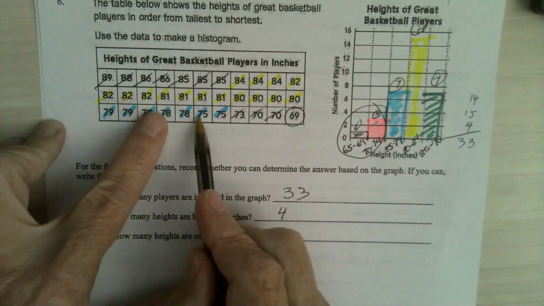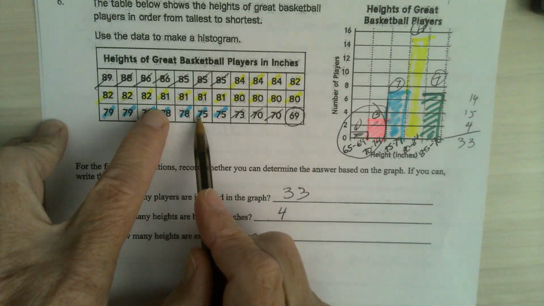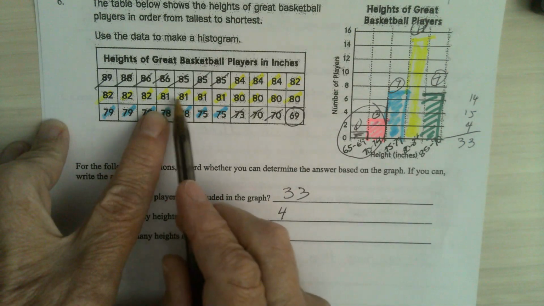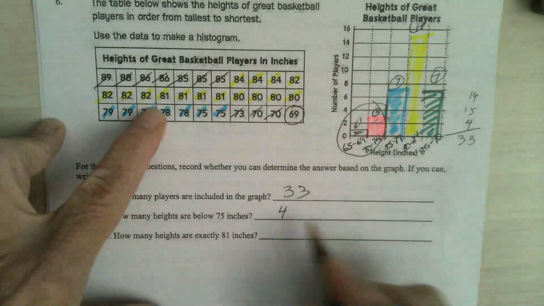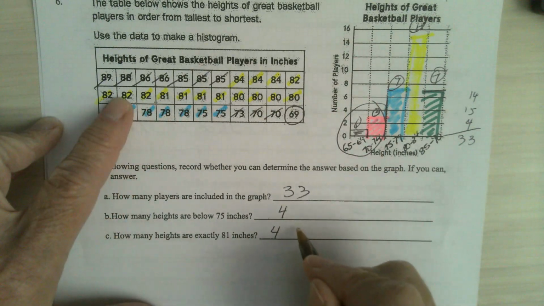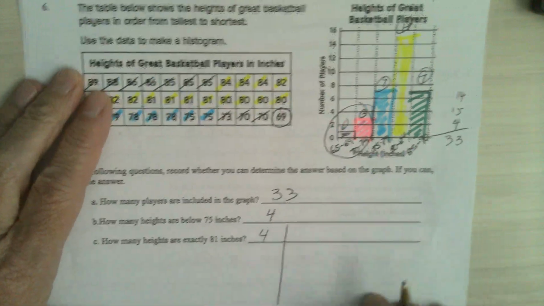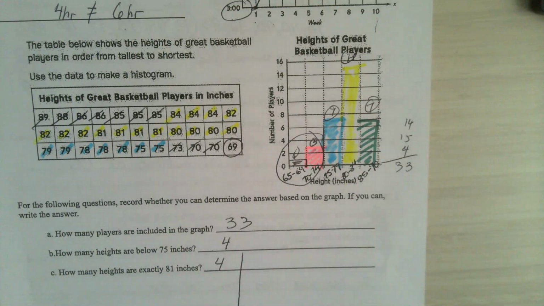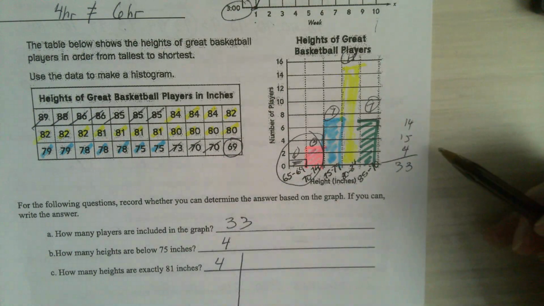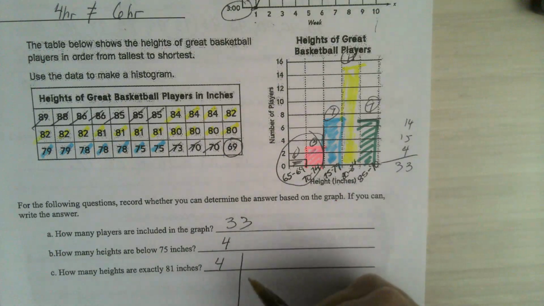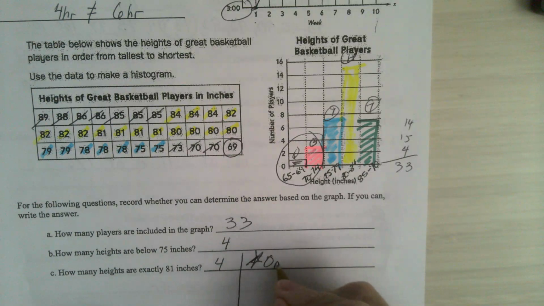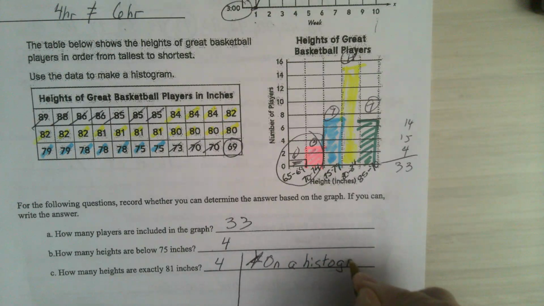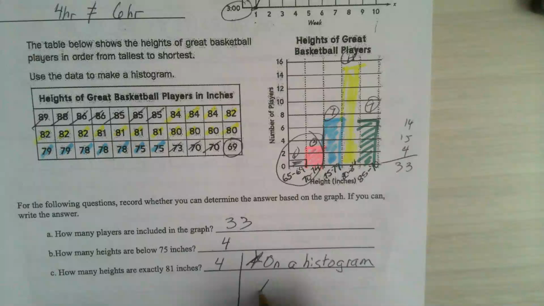With the list, we know exactly how many are 81, right? There are 1, 2, 3, 4. Okay, that's with the list. But if you were just looking at a histogram, would you know how many were exactly 81? No. On the list, you can tell, but put a little star. On a histogram, you could not tell.